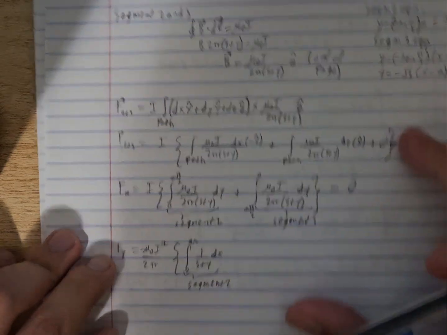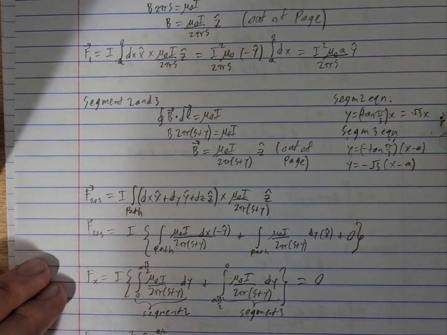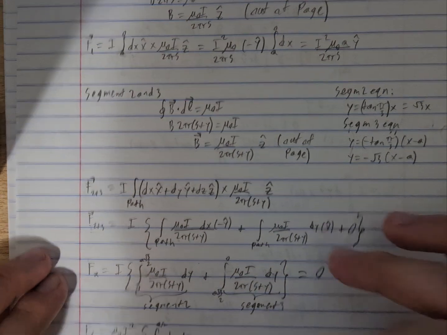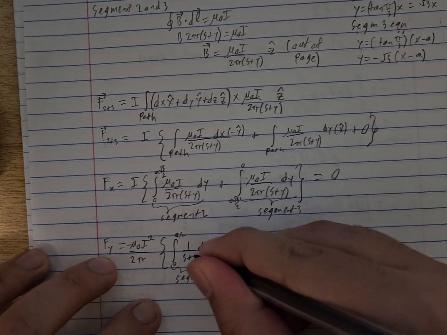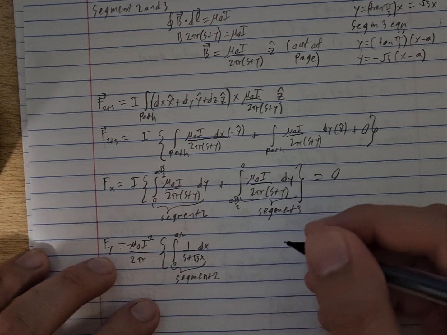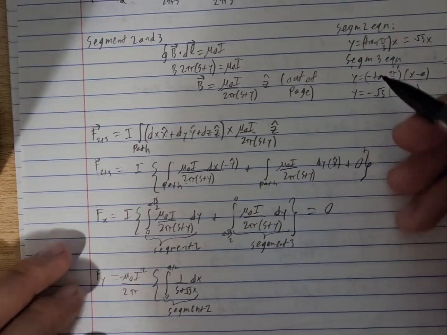And since we know the equations that we found before, y is equal to root 3 times x, then we can plug that in here. That's for our segment 2 equation.